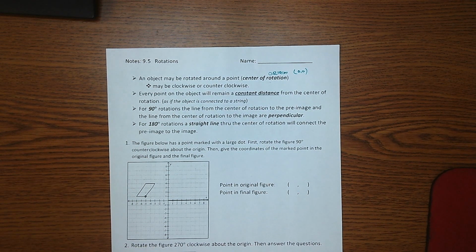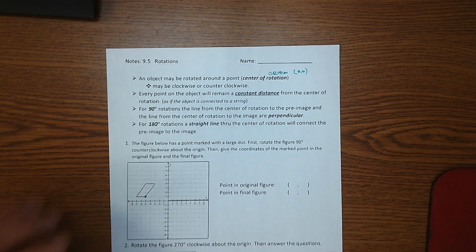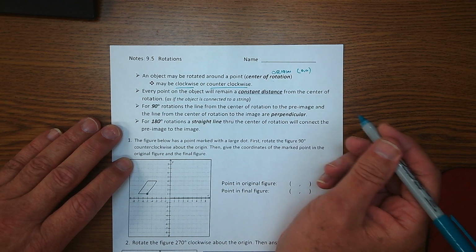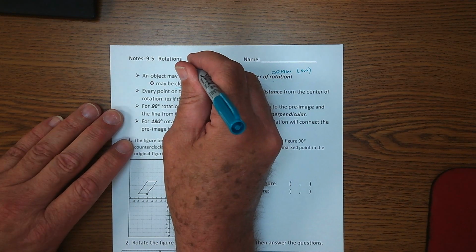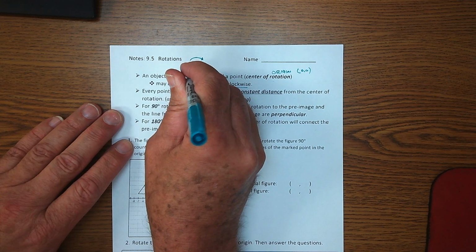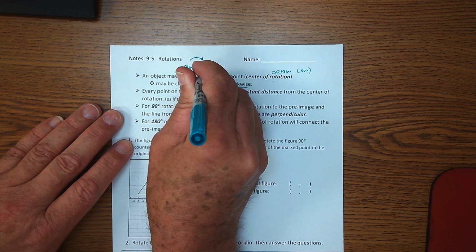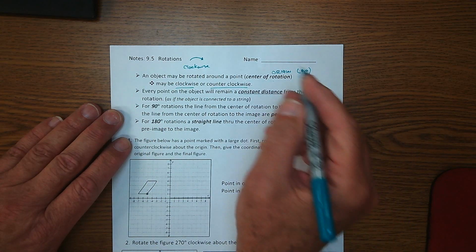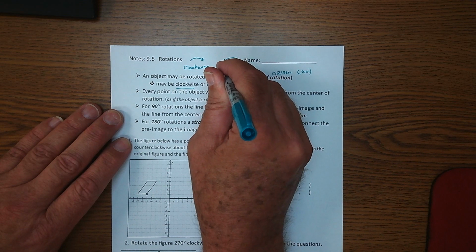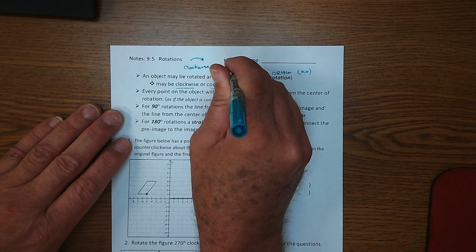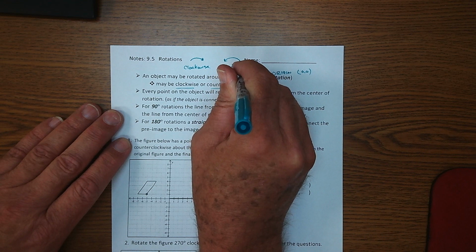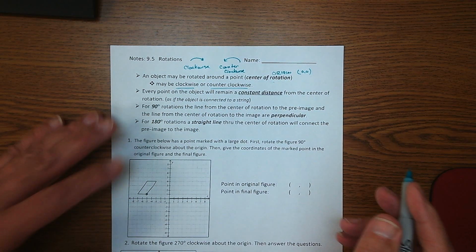Second thing we got to know is which way we're going. Are we going clockwise? Are we going counterclockwise? Clockwise is to the right, like this. This is clockwise. And counterclockwise goes to the left. So this is counterclockwise. So we know which direction we're going now.